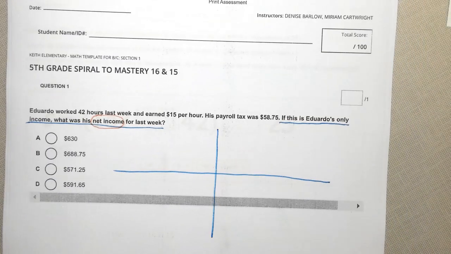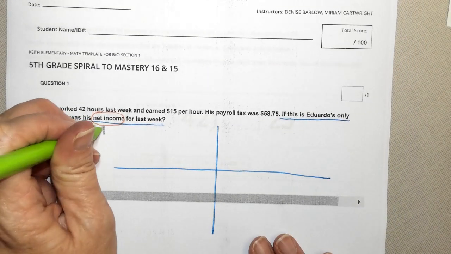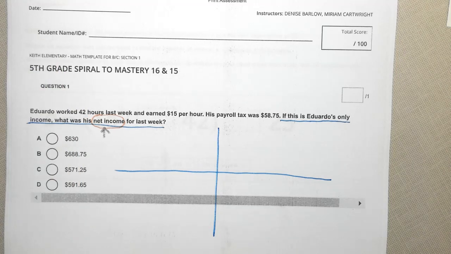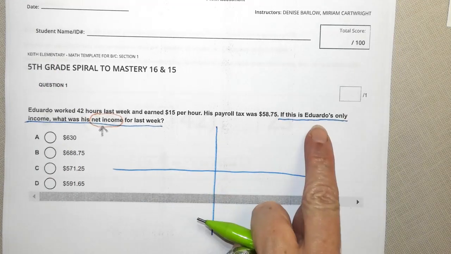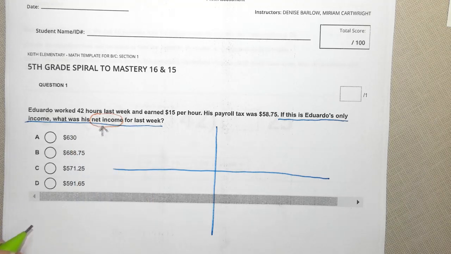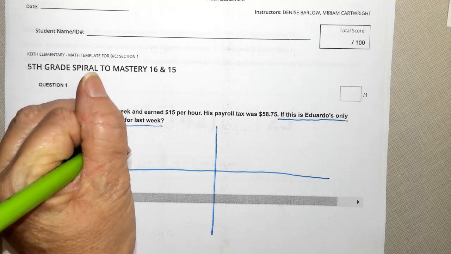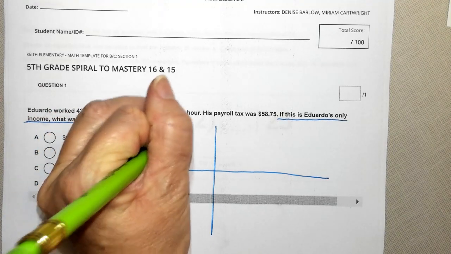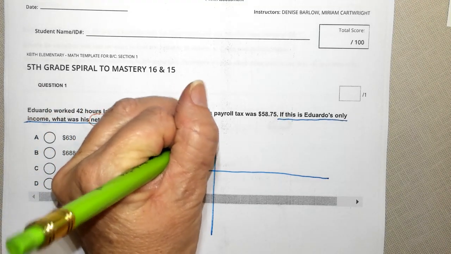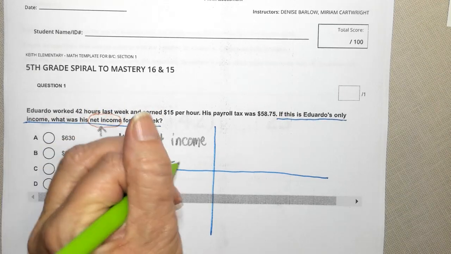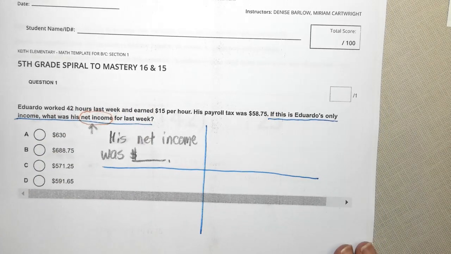So I'm thinking to myself, if I'm trying to find the net income, the very first thing I'm going to need to do is find out how much money he made. So I'm going to start with my question, which says, what was his net income for last week? And I could say, his net income was blank. It's going to be a dollar amount. So I have to think about how I can find his earnings.